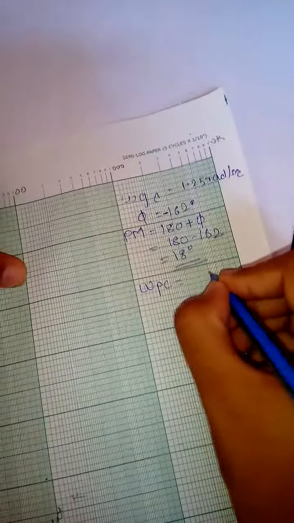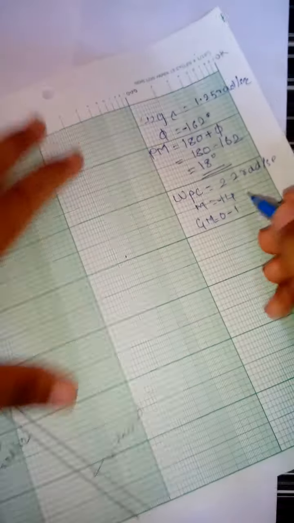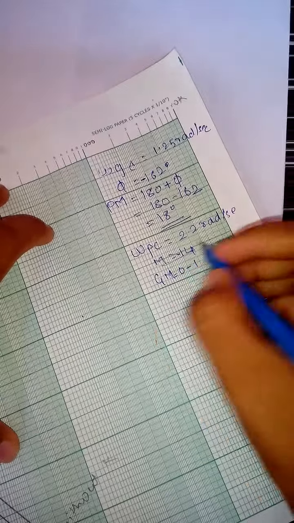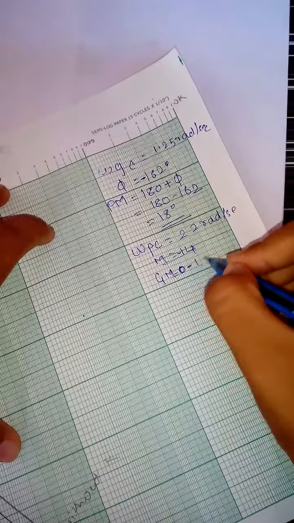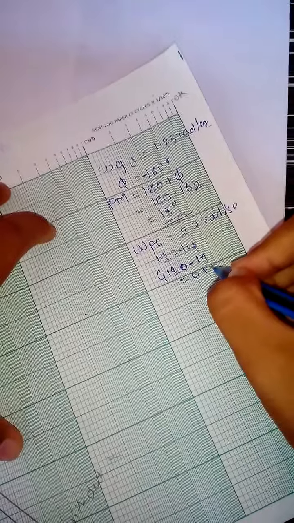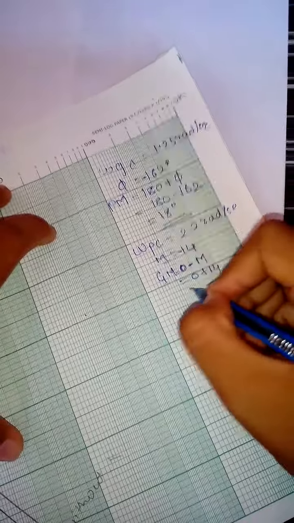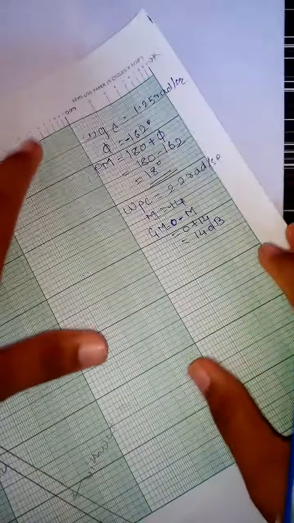Okay, so your phase crossover frequency equals 2.2 radians per second. M equals minus 14 and gain margin equals 0 minus M equals 0 plus 14 equals 14 dB. This is your gain margin.